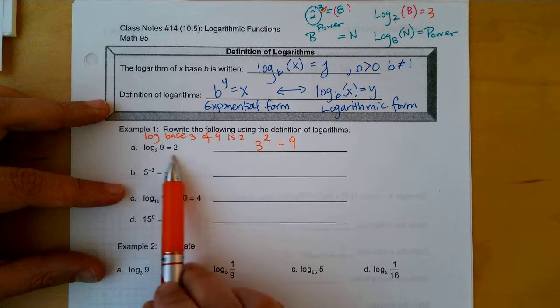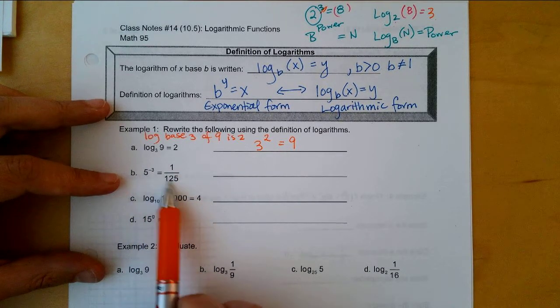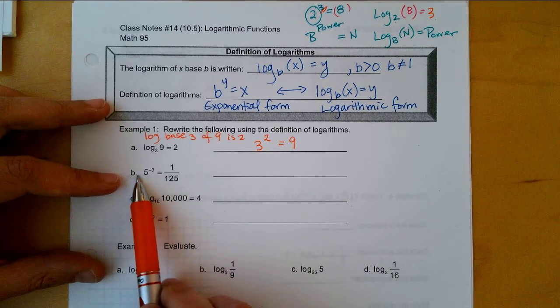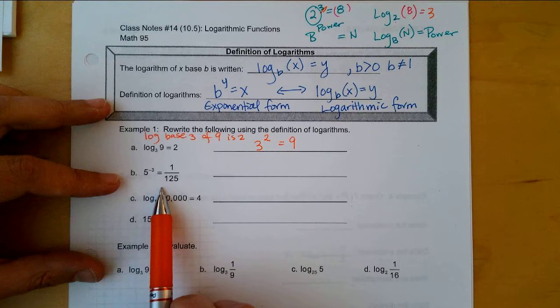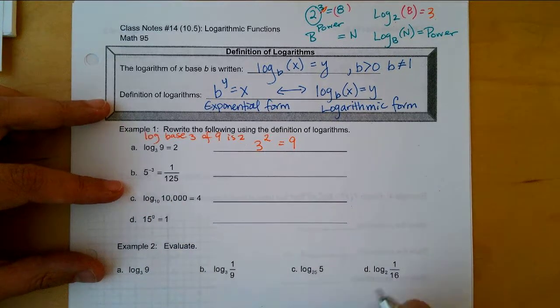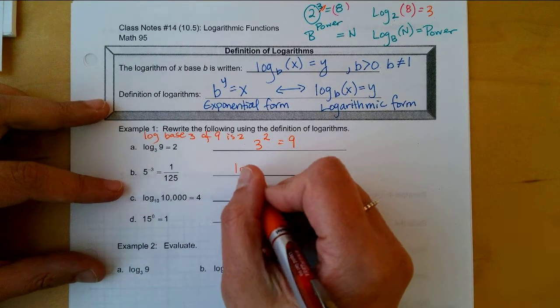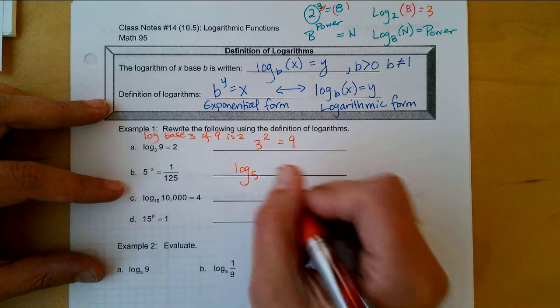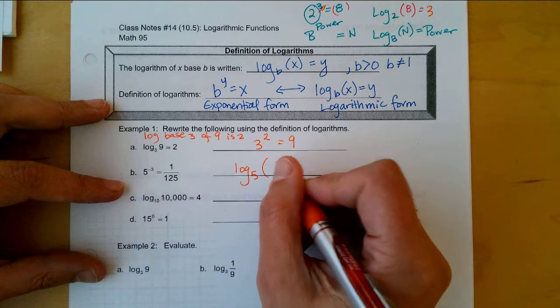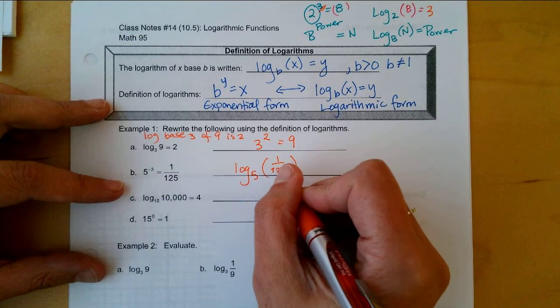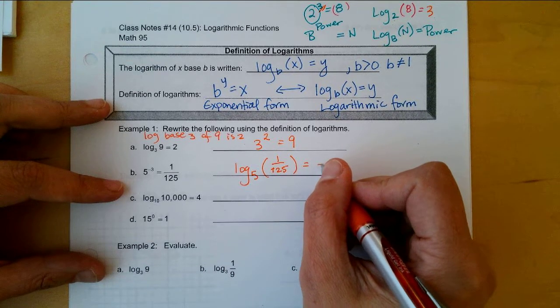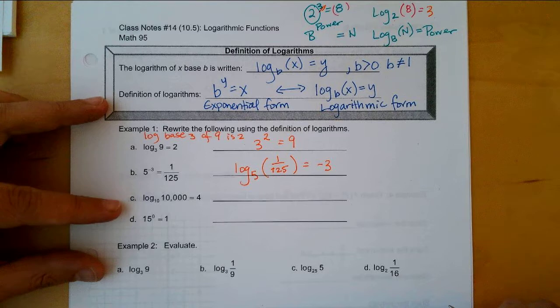Okay, now this one is in exponential form. It's saying 5 to the negative third power is 1/125. Does everybody agree with this statement? Does this statement make sense? So now let's try putting it in logarithmic form. We're going to say log base what? The base is 5. And the number is 1/125 is equal to the exponent that gave it that. The exponent is -3. Okay.